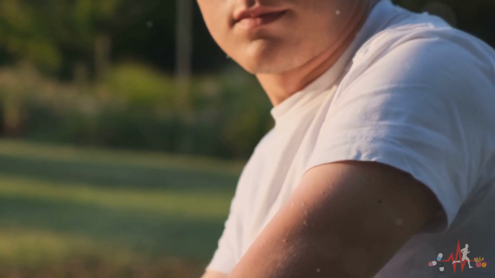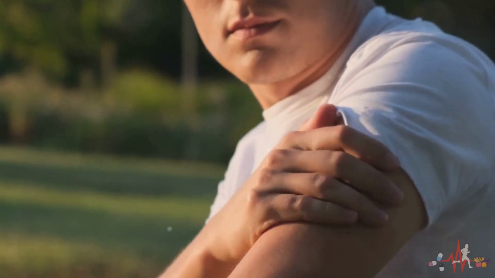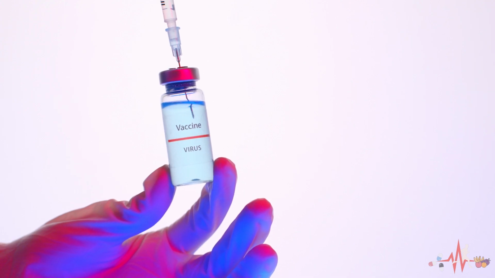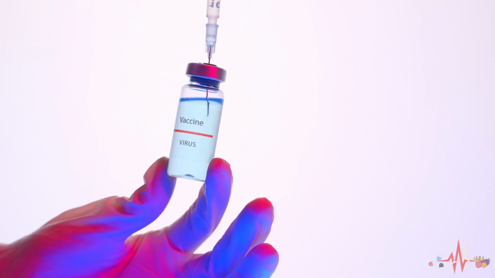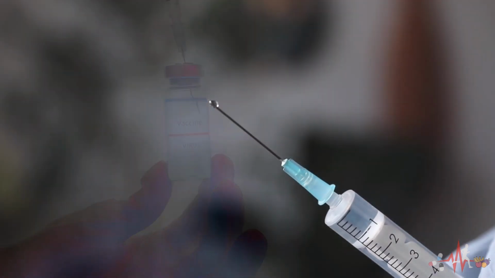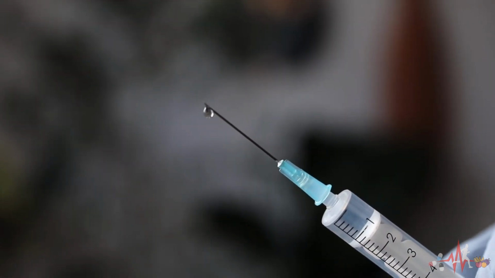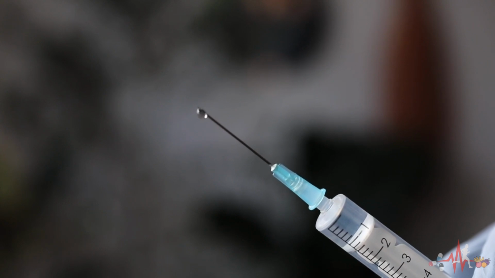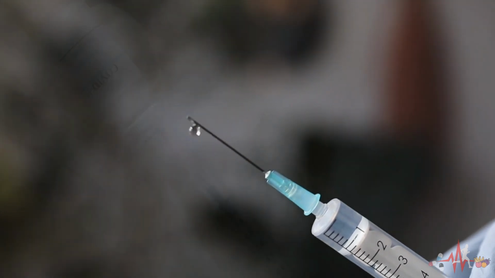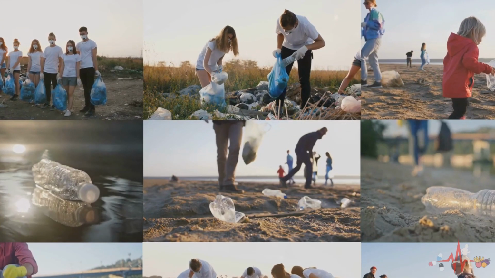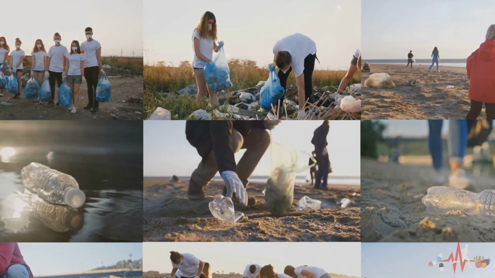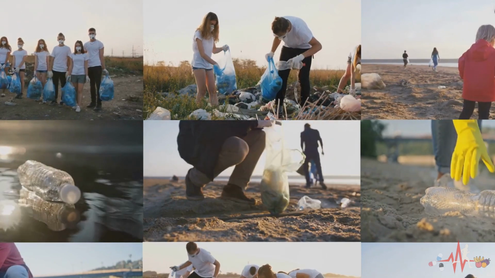For those living in or traveling to areas with a high incidence of dengue, vaccines may be available. These vaccines can help protect against the virus, but they're not a substitute for the preventative measures we've discussed. Lastly, community efforts can significantly help in controlling mosquito populations. Organize cleanup drives to remove potential mosquito breeding sites and educate others about the importance of dengue prevention.